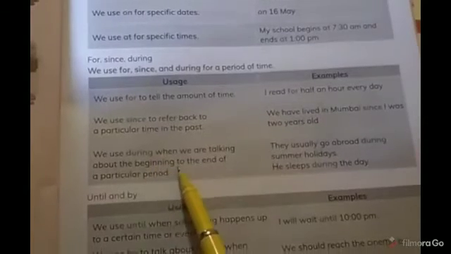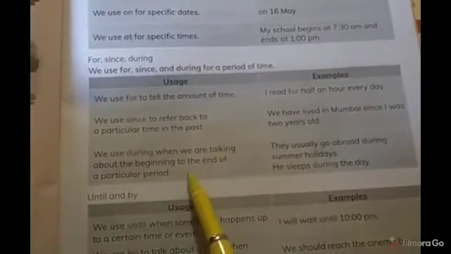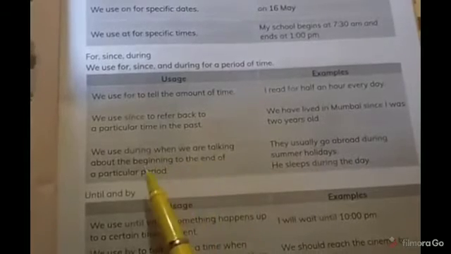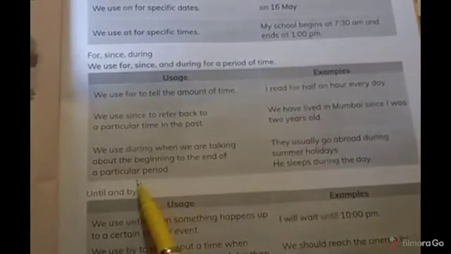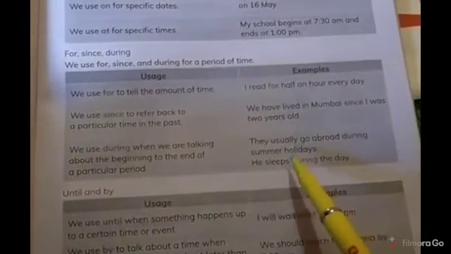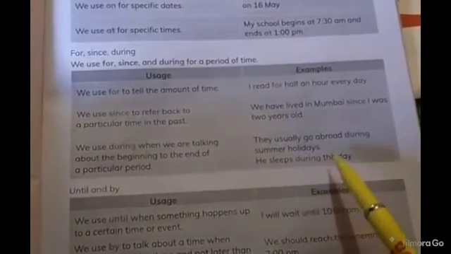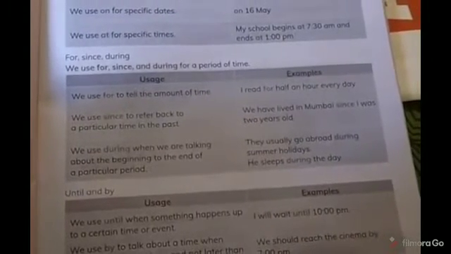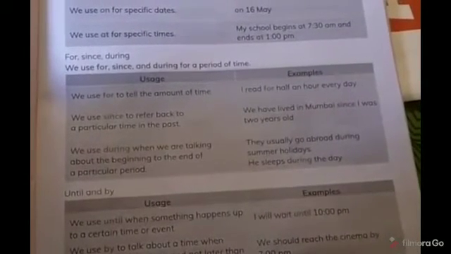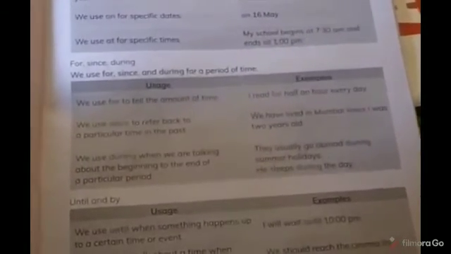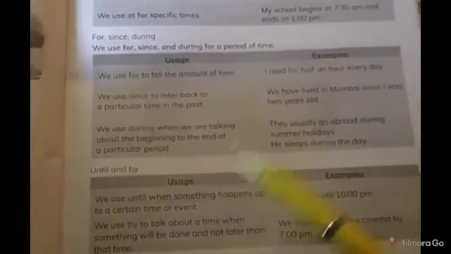We use during when we are talking about the beginning to the end of a particular period. They usually go abroad during summer holidays. He sleeps during the day. It means we use during when we are talking about the beginning to the end of a particular period. यानी कि जब हम उस पीरियड की शुरुआत के लिए जो कि ख़त्म हो रहा है, उसकी शुरुआत के लिए हम जनरली ड्यूरिंग का यूज़ करते हैं, राइट?